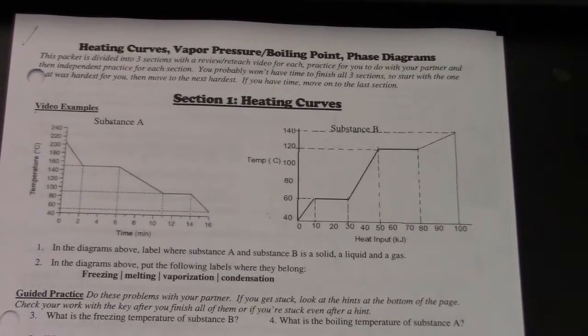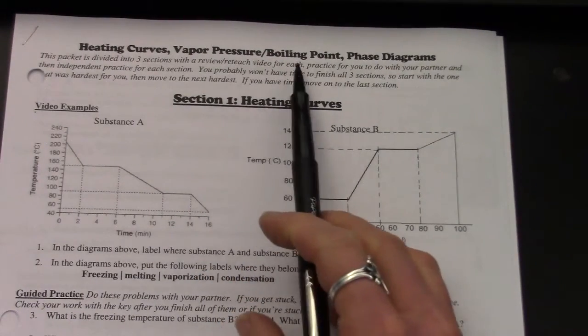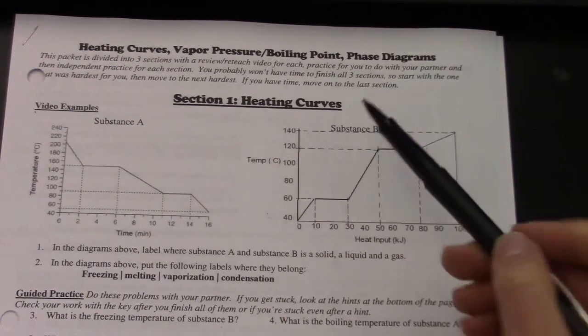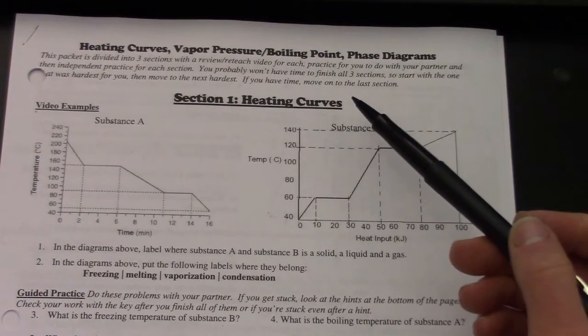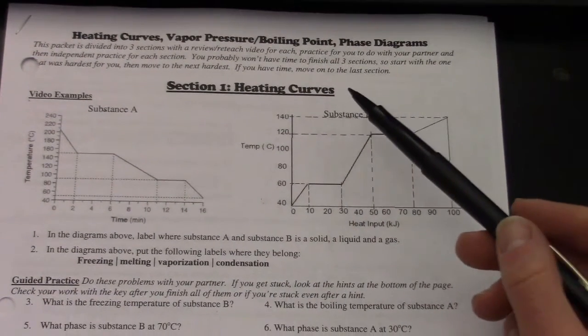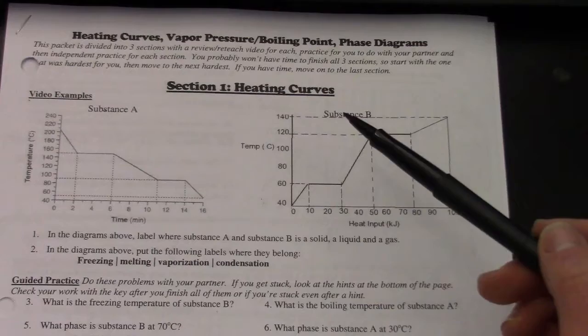Alright, hi everyone. Here's the video on heating curves, vapor pressure, boiling point, and phase diagrams. We'll start with section 1, heating curves. Feel free to skip around in this video. If you feel like you have heating curves down, go ahead and fast forward until we get to the section that you want to work on.